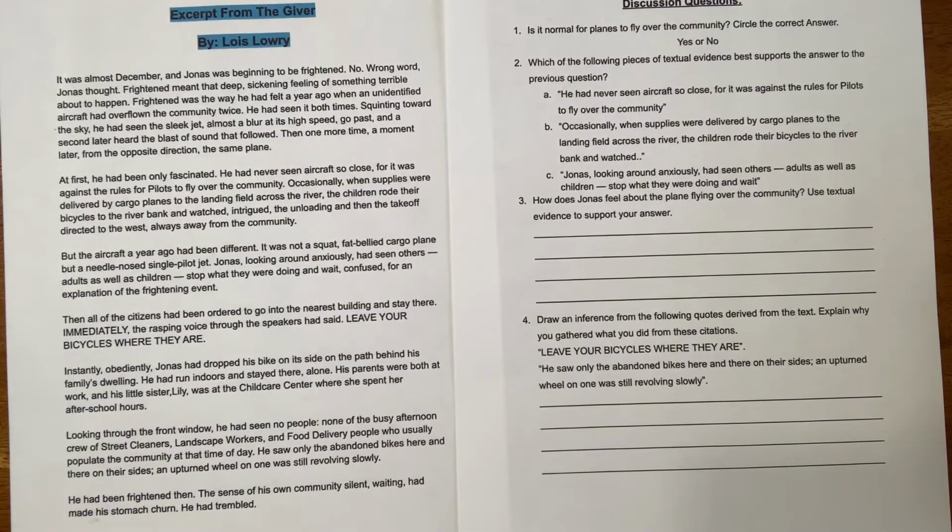For our story, I've chosen an excerpt from The Giver. On this side, we have some discussion questions that we are going to answer after reading the story. You can go ahead and pause the video now to read over the questions so that you can think about them while we read the story. Let's get started. The story is by Lois Lowry.